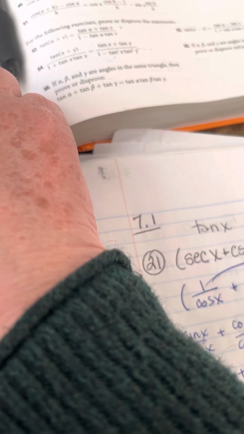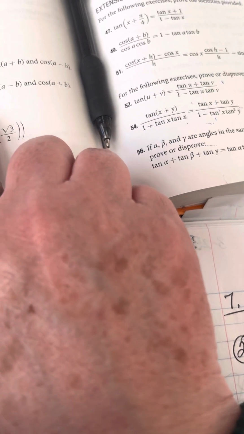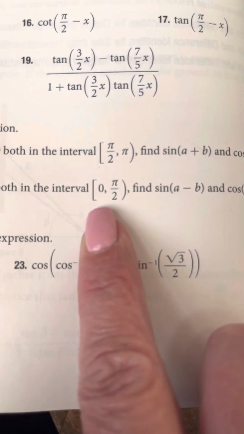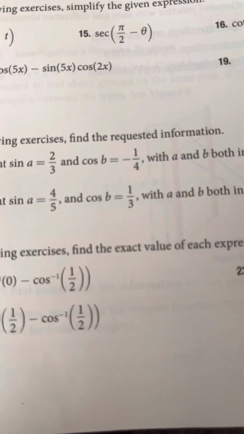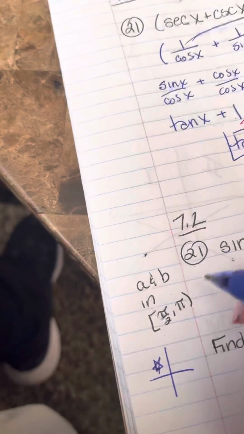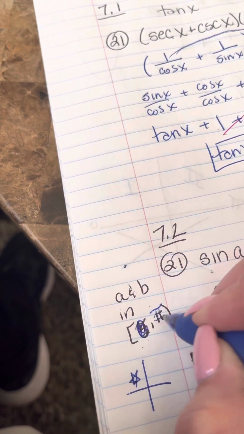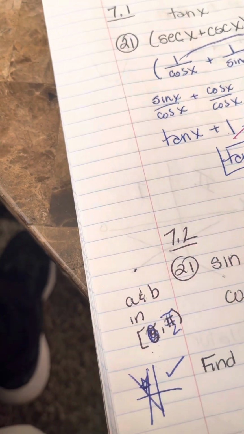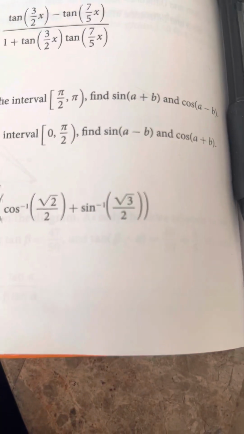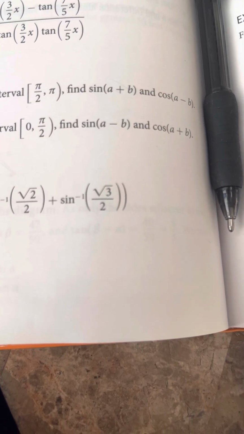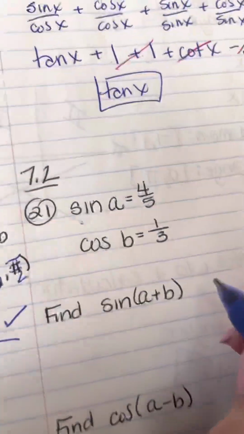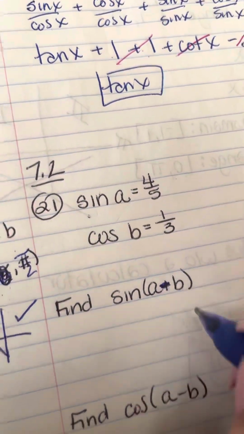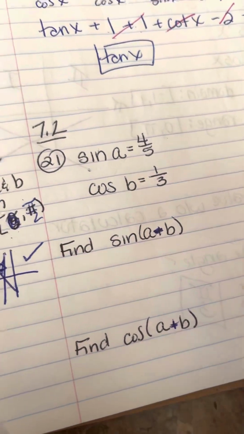Oh, copied half of the wrong problem. Sorry about that. That's supposed to be 0. This is 21. So I wrote this part down right, but the angle should be between 0 and pi over 2, which means that we're in quadrant 1, so everything is positive. And then also we're supposed to be finding the sine of A minus B and the cosine of A plus B. So this is supposed to be the sine of A minus B, and this is supposed to be the cosine of A plus B.